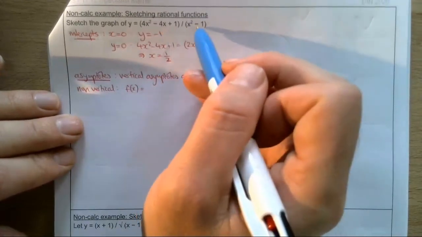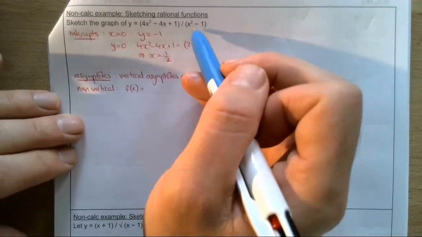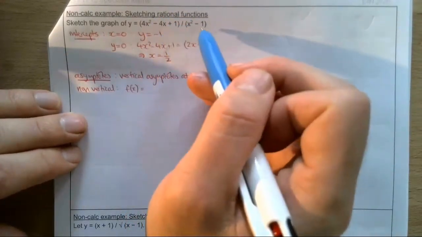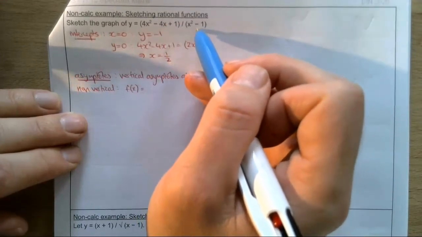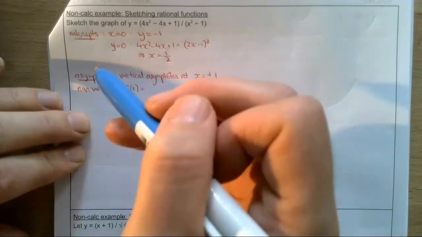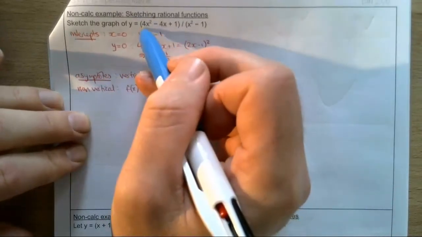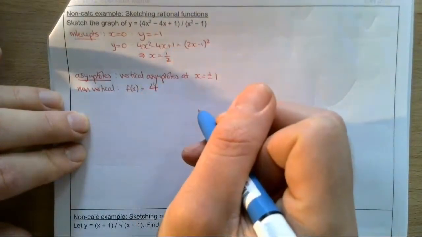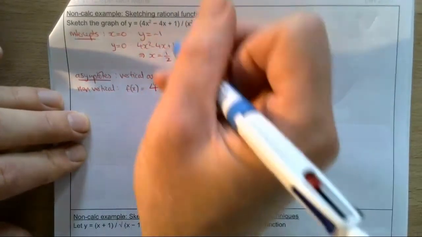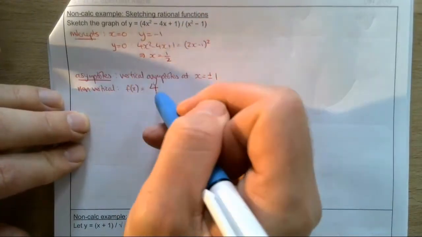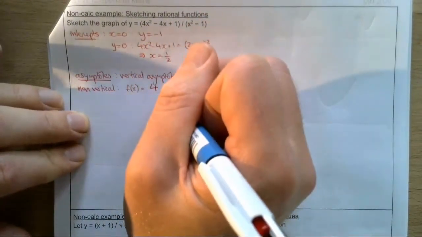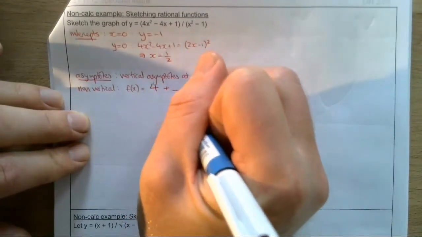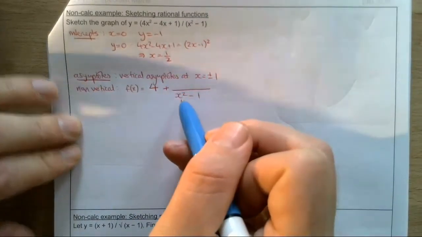This is what we call an improper fraction, because the degree of the numerator is the same or larger than the degree of the denominator, meaning that we can do a division to simplify it. And the coefficient here is 4, so I know that I must have a whole number being 4. 4x squared divided by x squared is just going to give me 4. It's a nice little trick. And then I'm going to have plus something over x squared minus 1, the remainder from the division.